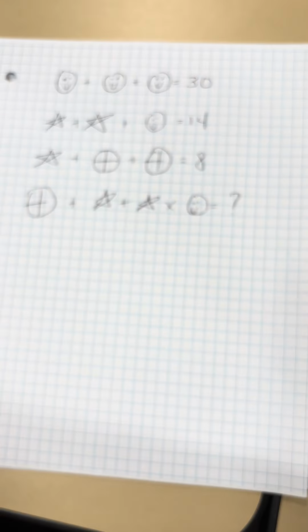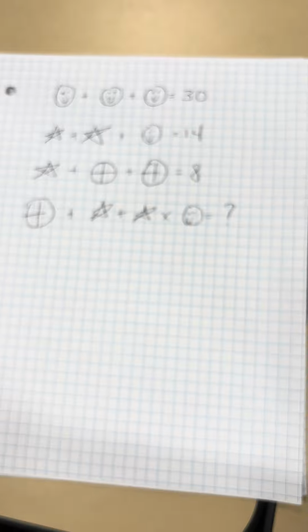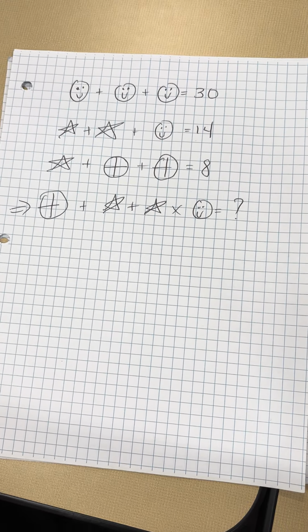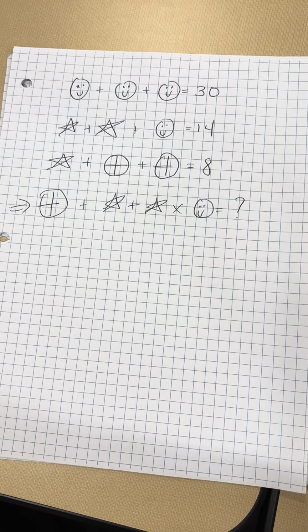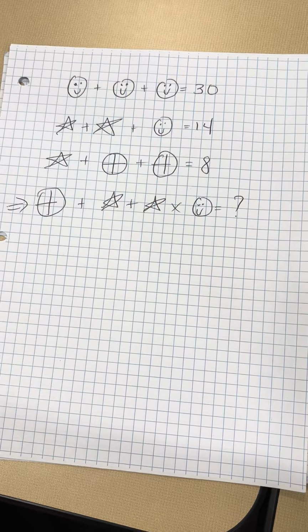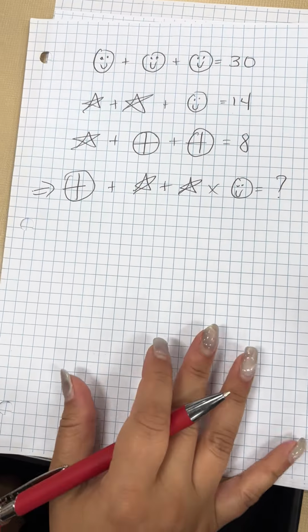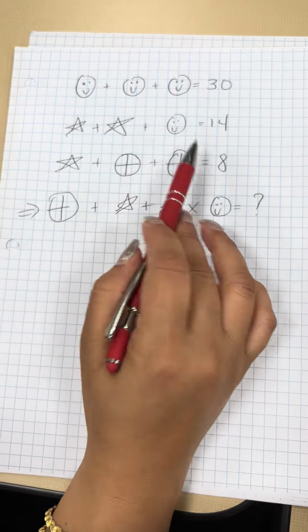All right, take a look at this algebra riddle. I want you to take a moment to figure out what the last equation may equal. I do not know. Okay, so what did you guys get? 25. Awesome. So let me ask you all a question.